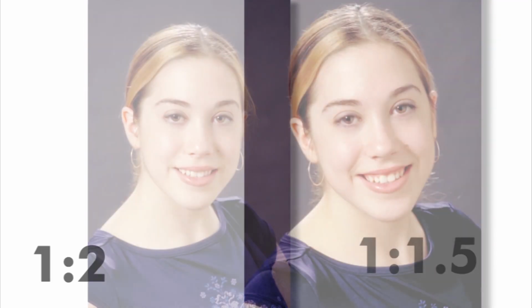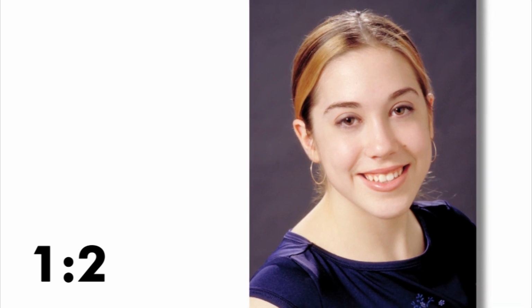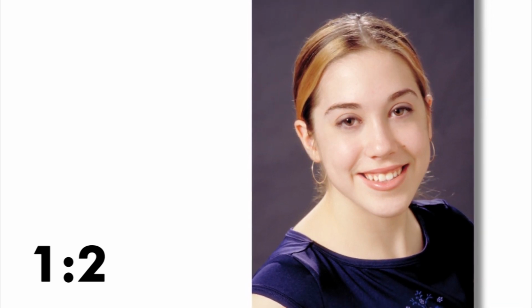This young woman was lit by a 36-inch softbox. A bookend filled card was brought in until the meter read half a stop lower than the main light, a 1:1.5 ratio. In this image, the shadows are one stop darker than the main light, a 1:2 ratio.